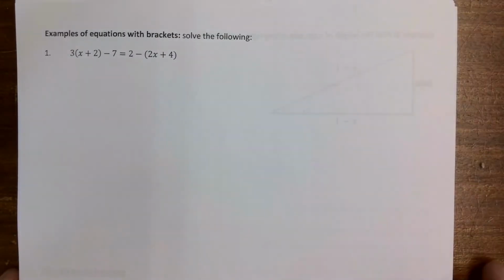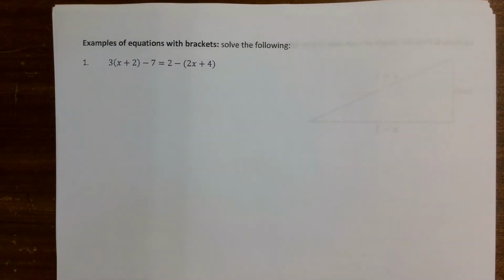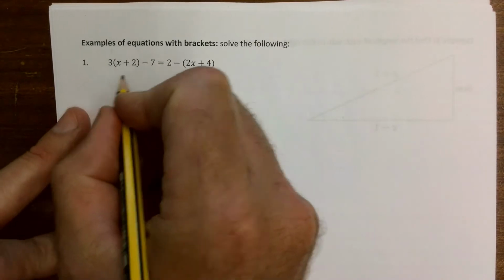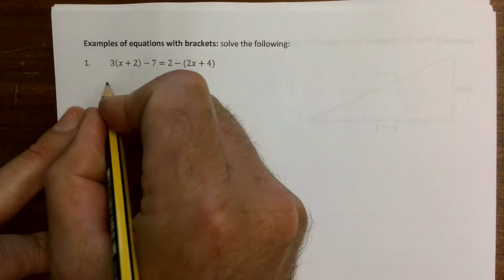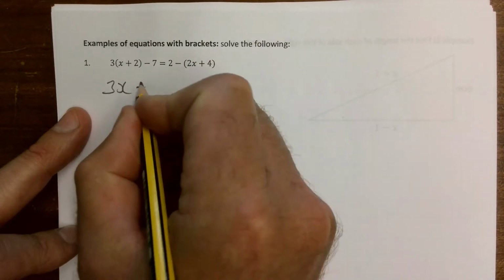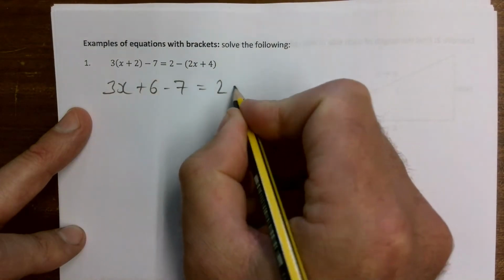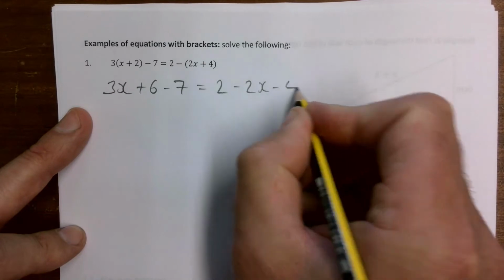Next example then. Example equations with brackets. Again, hopefully a nice straightforward one here. We're going to get rid of our brackets first, and then we'll start to simplify. So multiplying out this bracket is going to give us 3x plus 6 minus 7 equals 2 minus 2x minus 4. I hope we're okay with that.